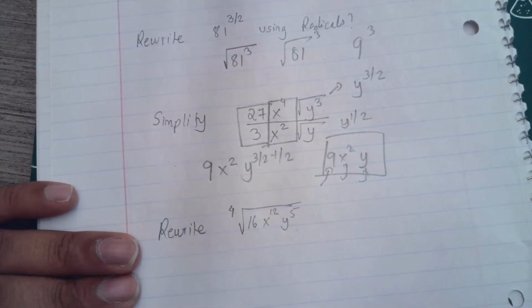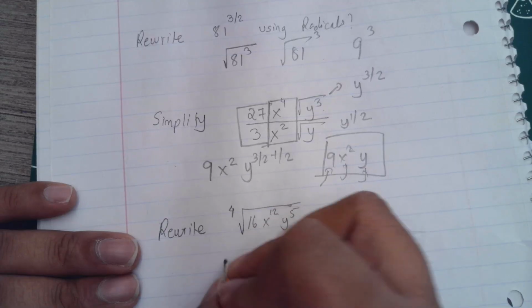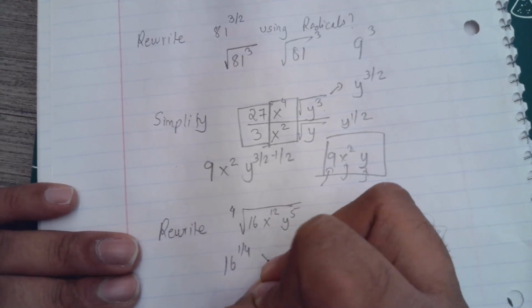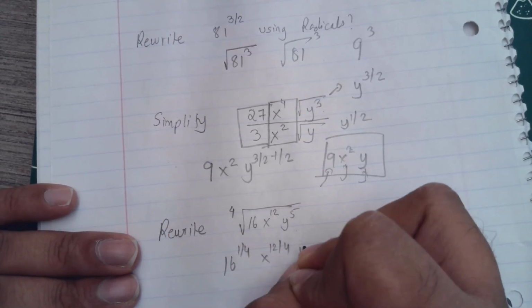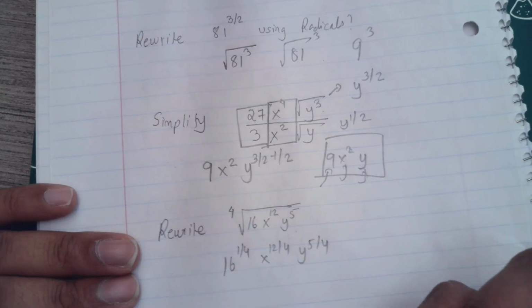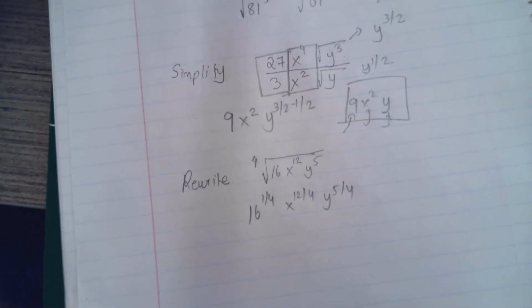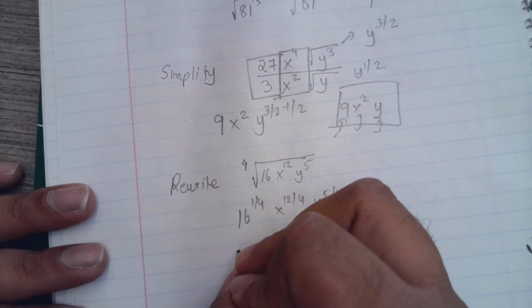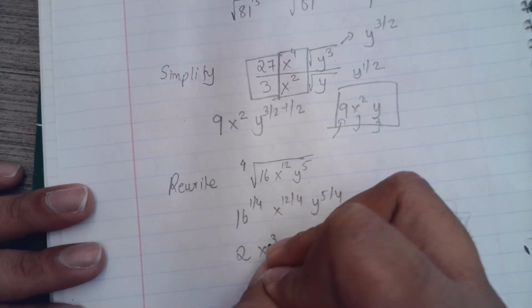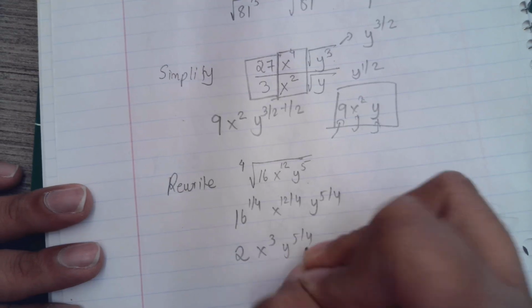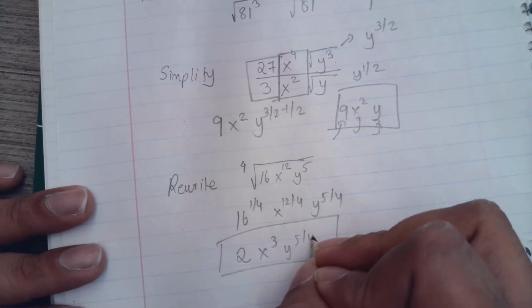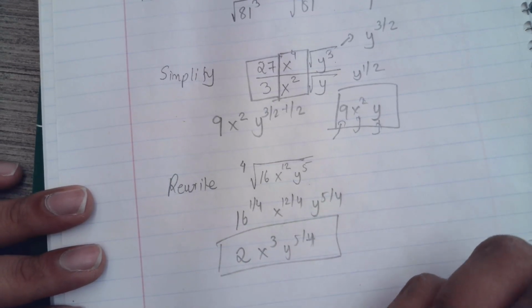Rewrite this. Fourth root of 6, so you're going to have to share the fourth root with everyone by dividing it, right? So since it's the radical, you take it to the denominator. That's the rule. The fourth root of 16 is 2. 12 divided by 4 is 3. 5/4 is already done, so this is the more simplified version.